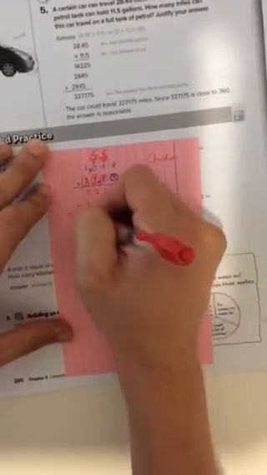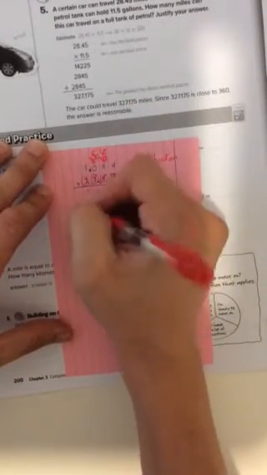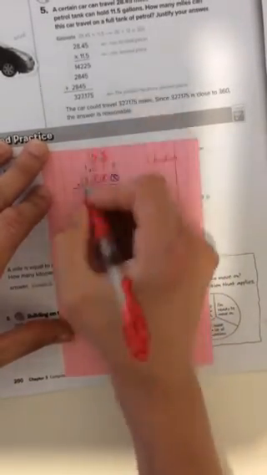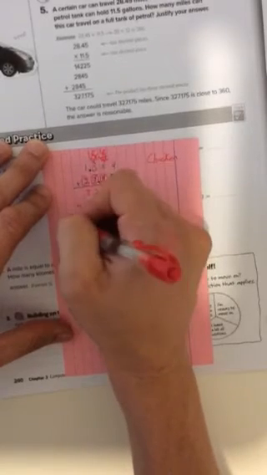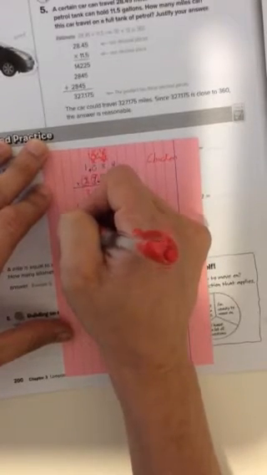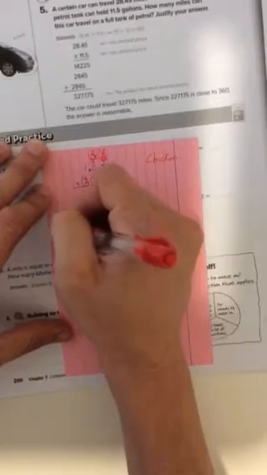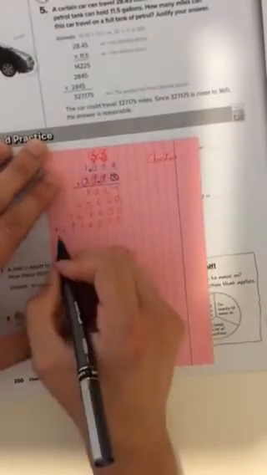2 times 9 is 18. 2 times 8 is 16, 17. 2 times 0 is 0 plus 1 is 1. 2 times 1 is 2. Finally, finished here. Now I need to add all these up.